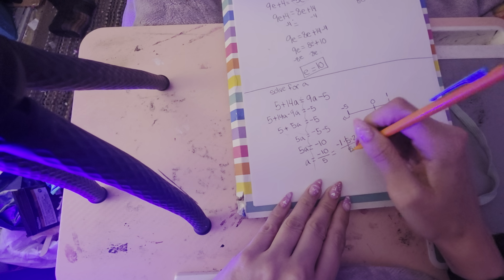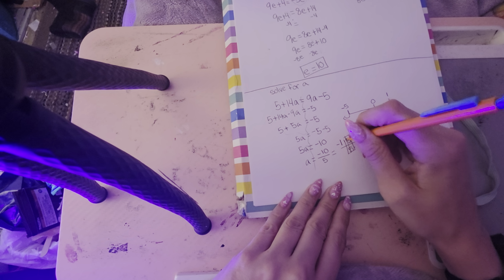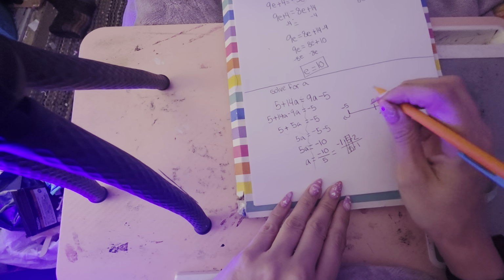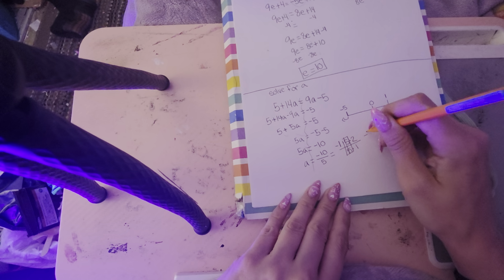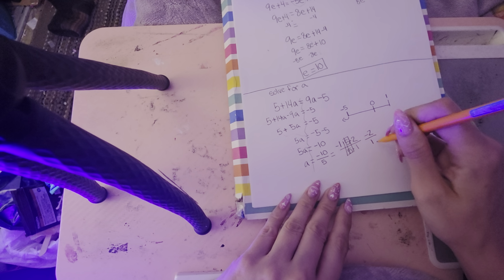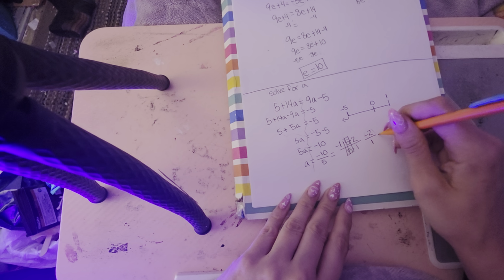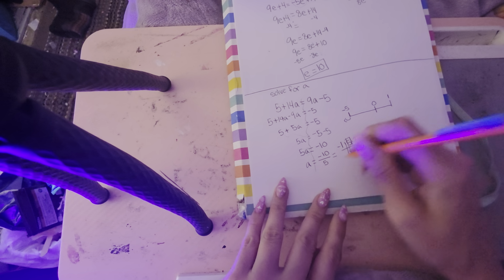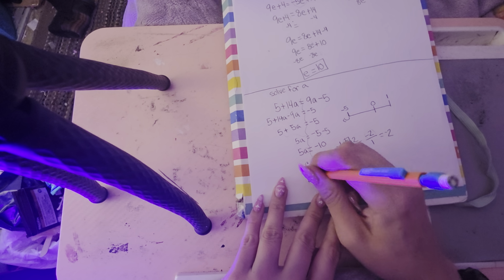We can cross out these 5s because they make a giant 1, because they're the same top and bottom of a fraction. We end up with negative 1 times 2, negative 2 over 1, and any number divided by 1 is just itself, so that's negative 2. So our answer, a equals negative 2.